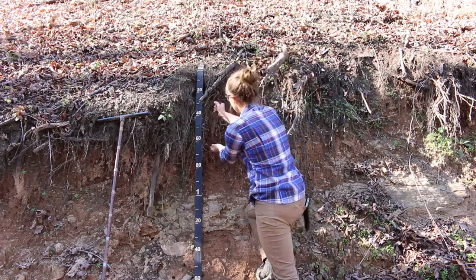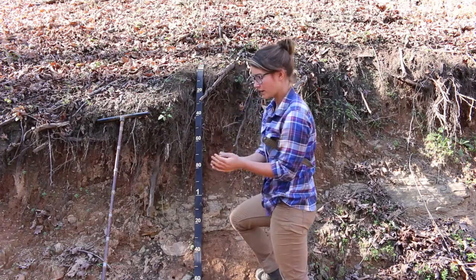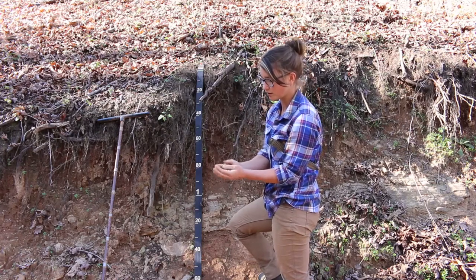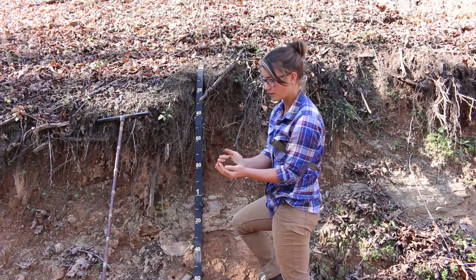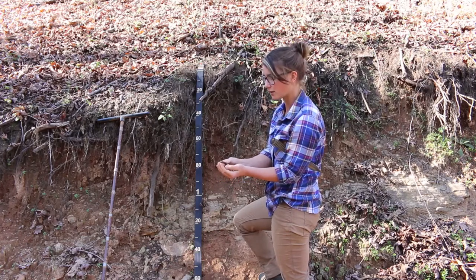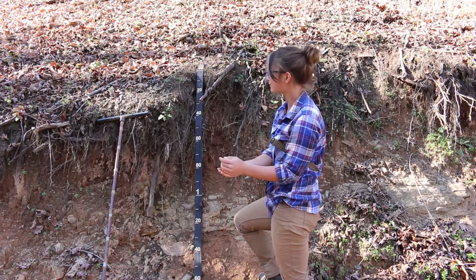Going further into the soil horizon, we get into the subsoil. Now this is still derived from shale material, so you can see some gravels in here. But overwhelmingly, the structure is very fine and not well developed. There's not a lot of clay.